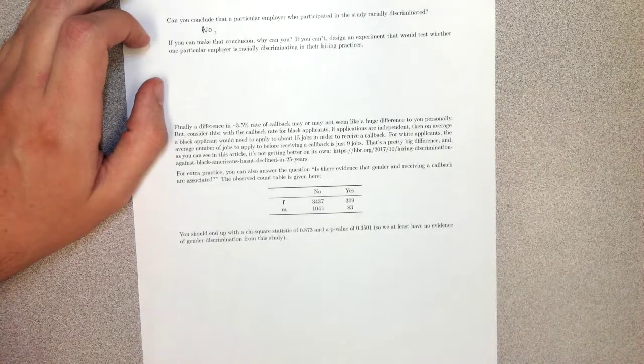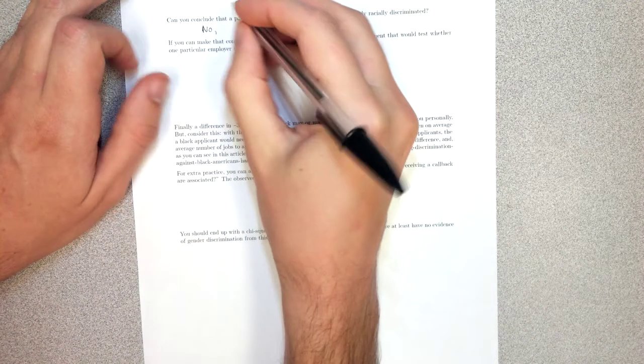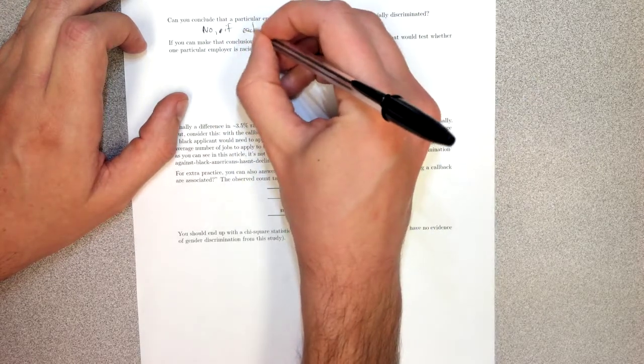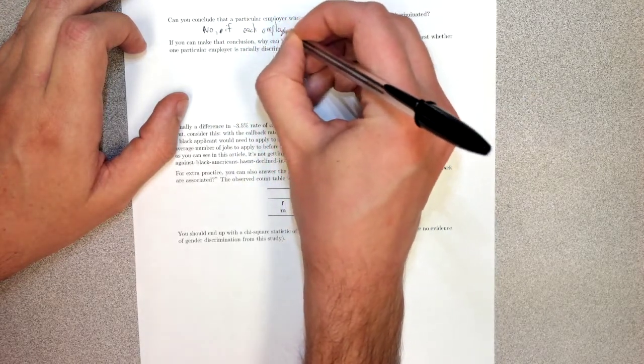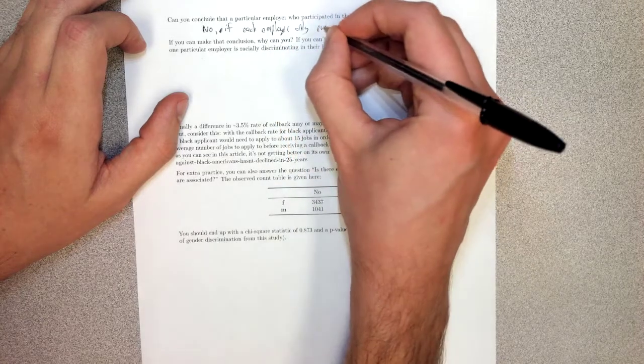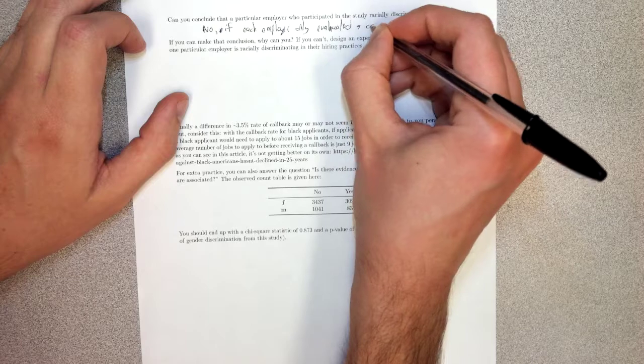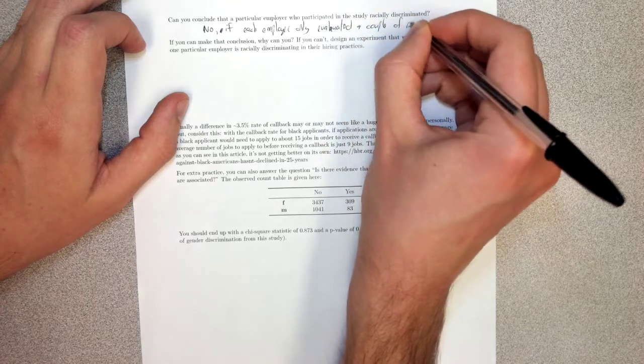But if each particular employer only evaluated maybe one or two resumes, it'd be hard to make that jump based on just one or two observations per employer. So no, if each employer only evaluated a couple of resumes.